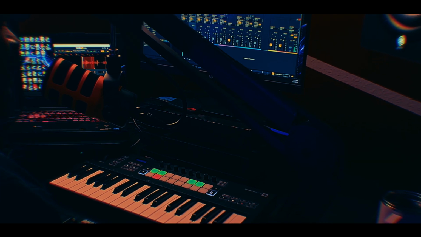Okay, so that's the flip. That's the guitar sample that we chopped up. So here we go. I'm going to play the whole guitar sample for you so you can know what it sounded like in the very beginning.